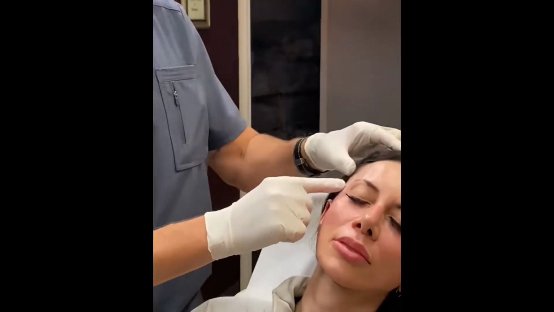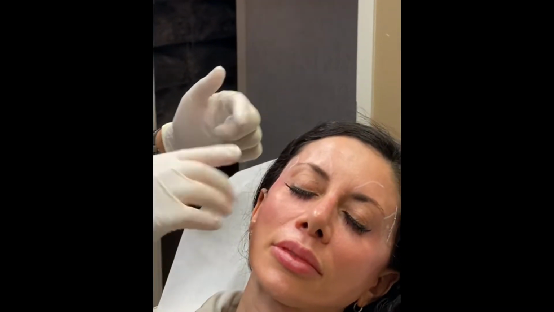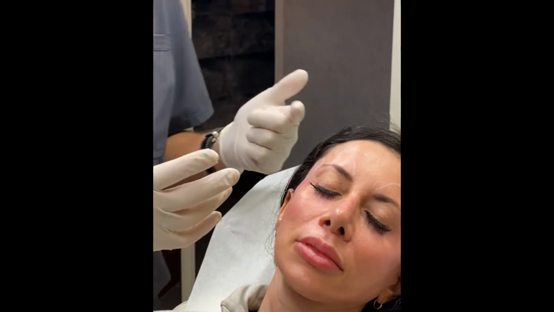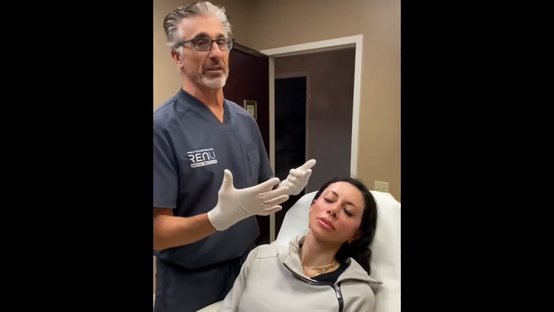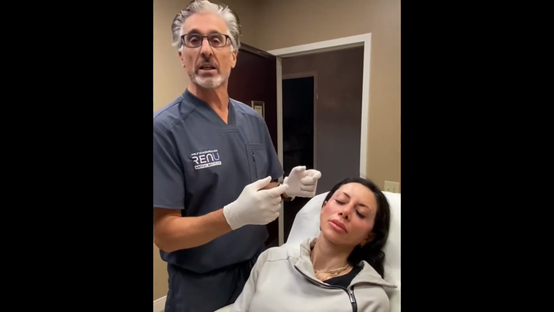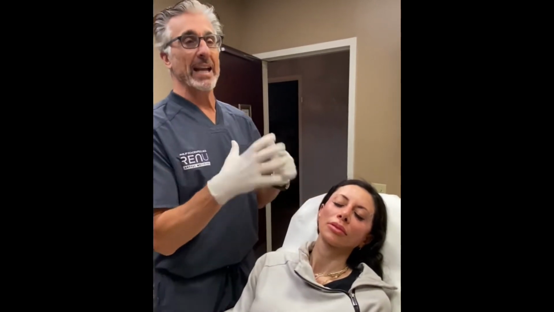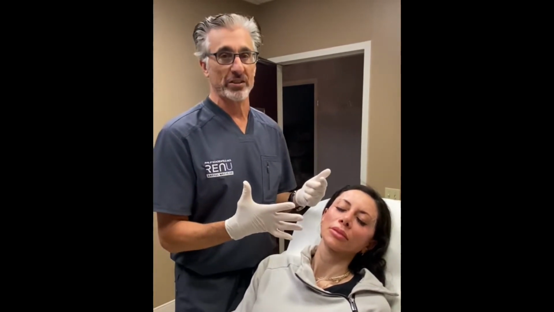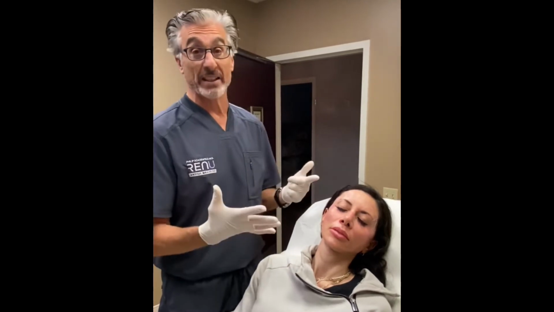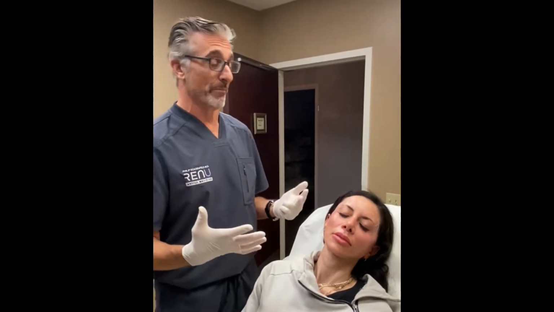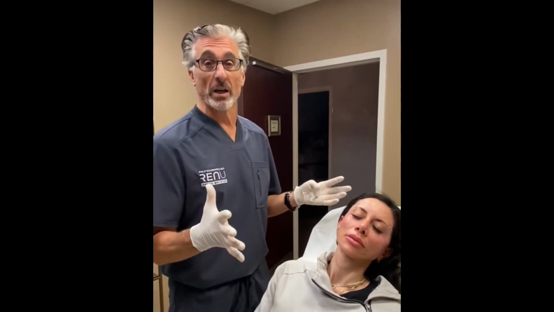So this area is where the superficial temporal artery is, and it's actually the anterior branch of the superficial temporal artery where we can get into trouble, because that actually connects to another artery called the supratrochlear artery, and any intravascular injections that can occur can lead to blindness. So we have to be very careful. So appearance and safety are the two things we need to be worried about.